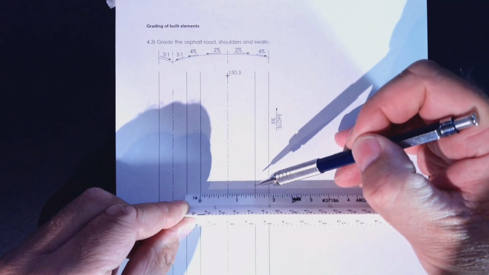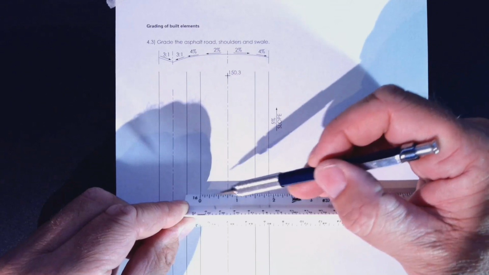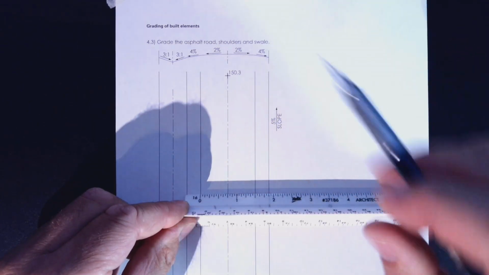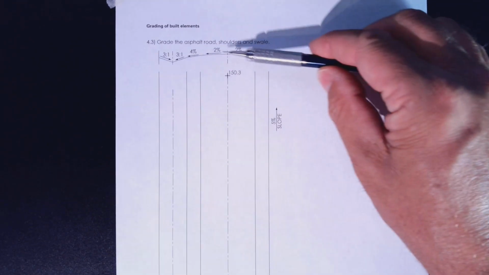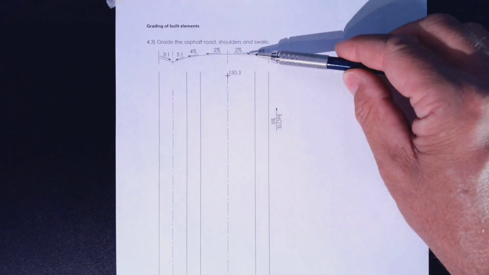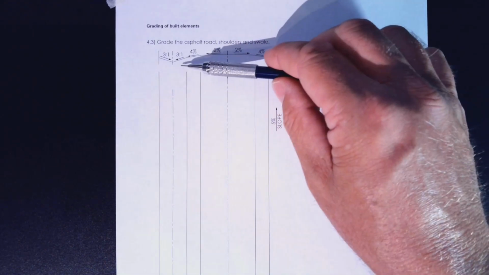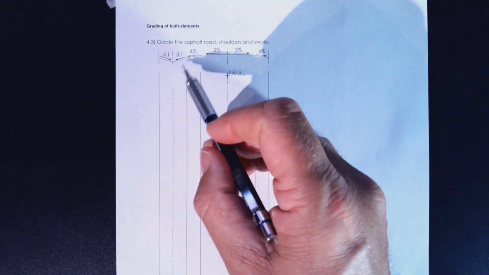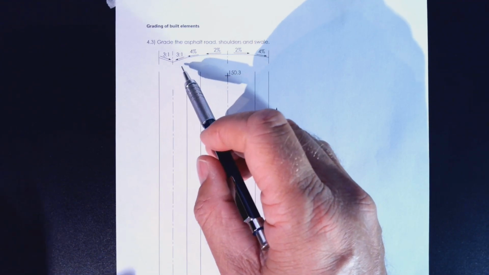So this is 24 feet across. Each half of the road is 12 feet wide. It's sloping 5% downhill this direction, and then 2% on the roadway, 4% on the shoulders, and then 3 to 1. 3 to 1 is the same as 1 divided by 3, 33% slope.